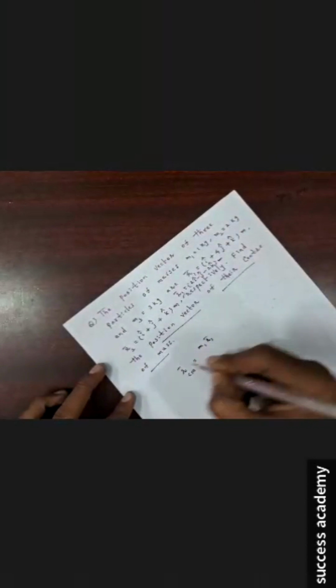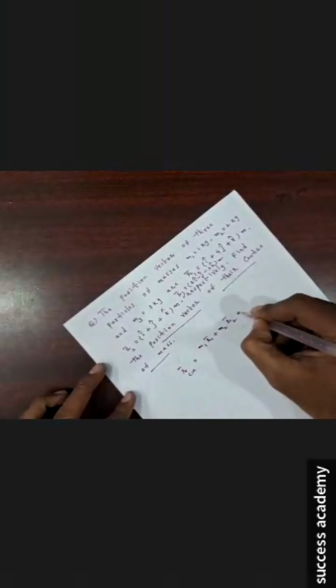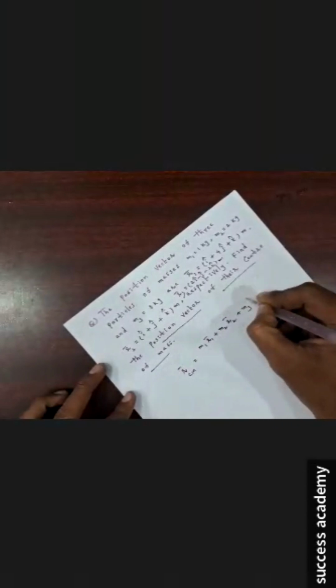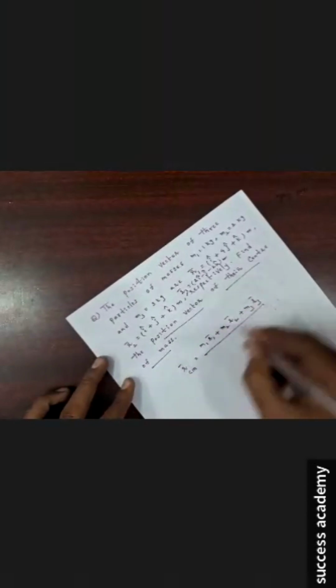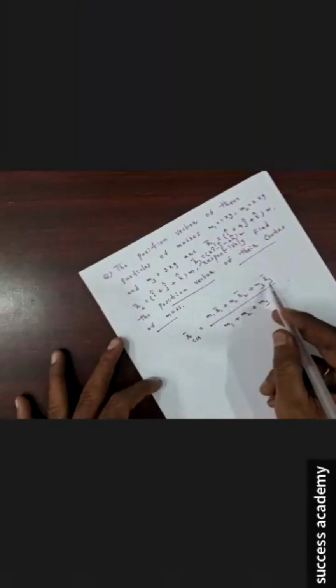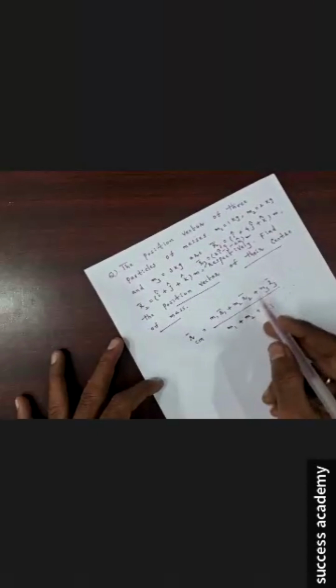Nothing but if you consider the bar like this, M2 R2 bar plus M3 R3 bar. Three particles are there, so three terms: M1 R1 bar, M2 R2 bar, M3 R3 bar. Take the sum, and then divide by the total mass, M1 plus M2 plus M3. Now, here, why? Because R1 bar, R2 bar, and R3 bar are the vector representations.